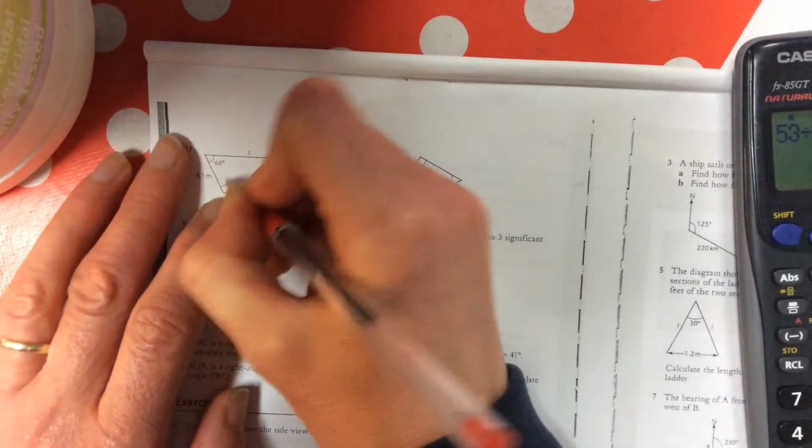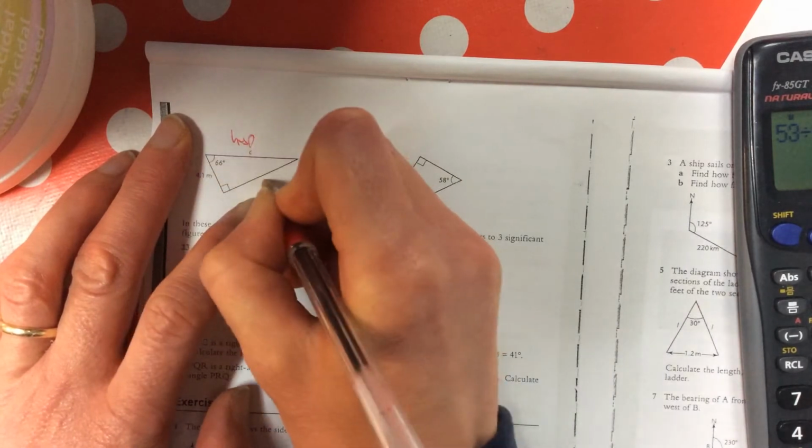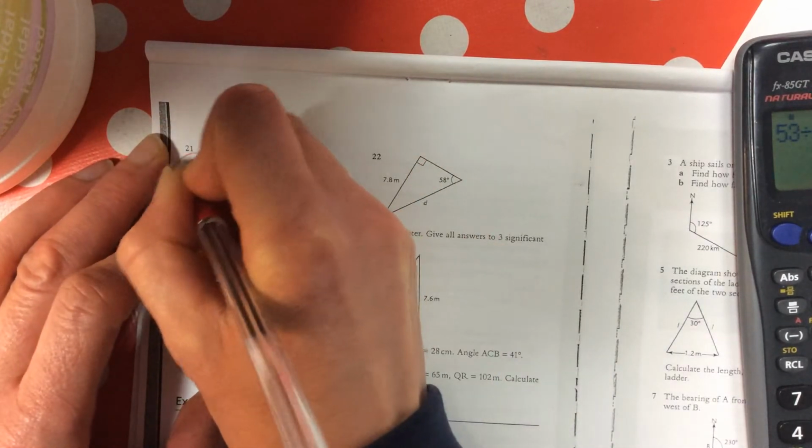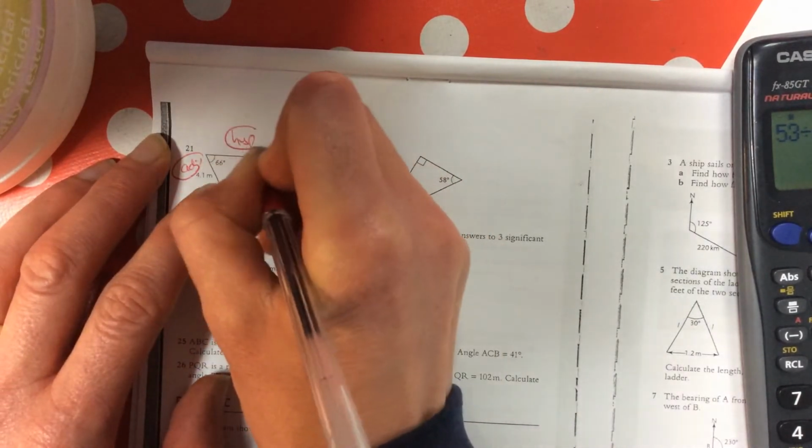Okay, going to just go on to the next page. I'll see how we got on with these. So these are all a bit of a mixture, I think. Hypotenuse, opposite, adjacent. You know the adjacent, and you want the hypotenuse.